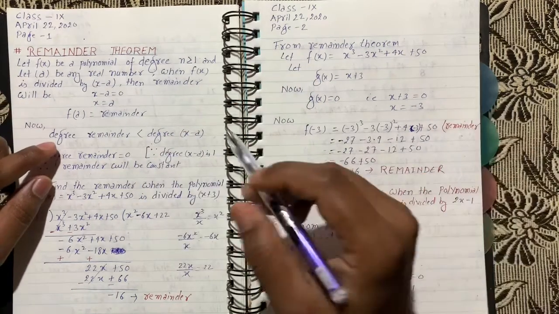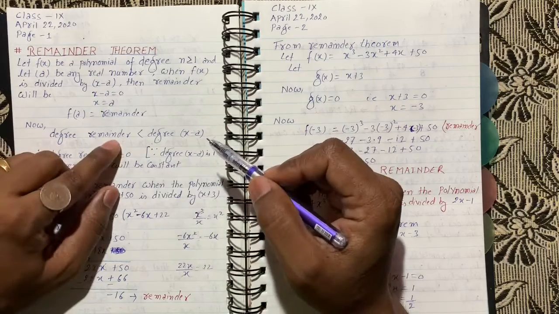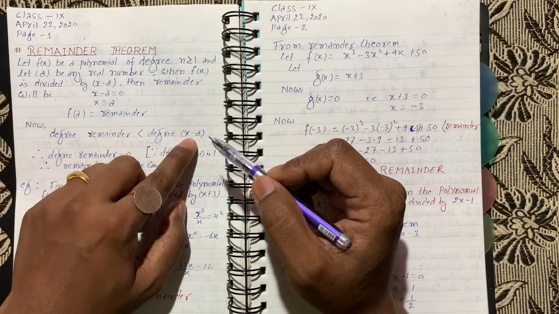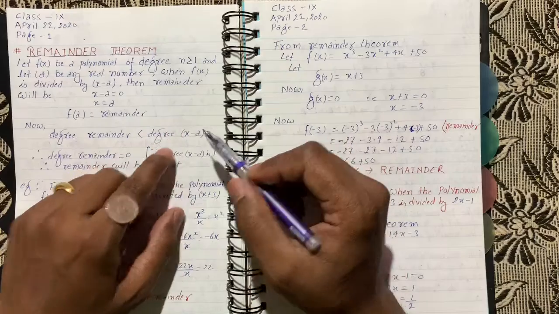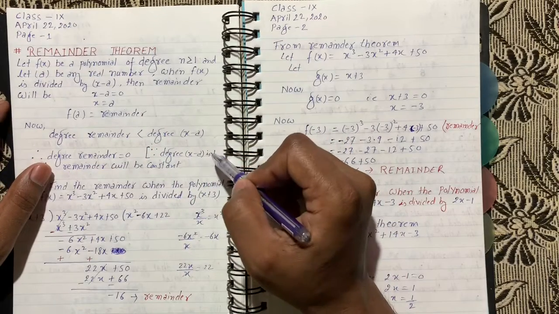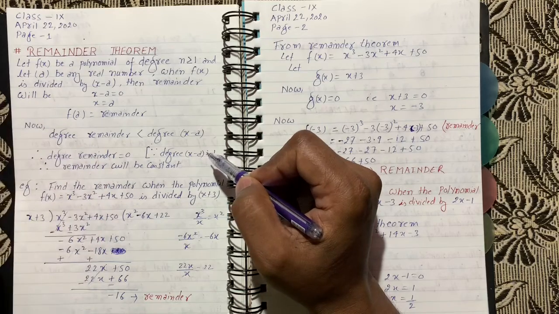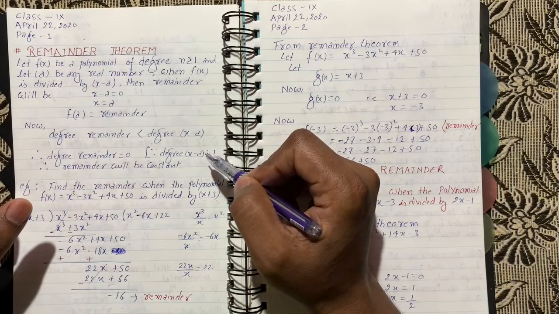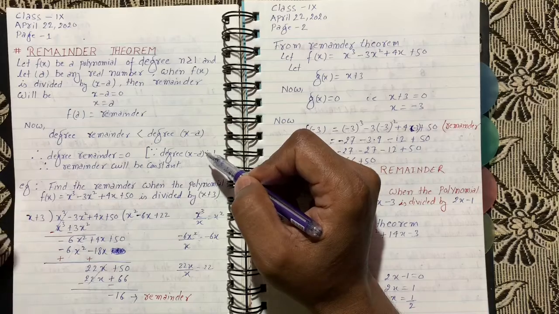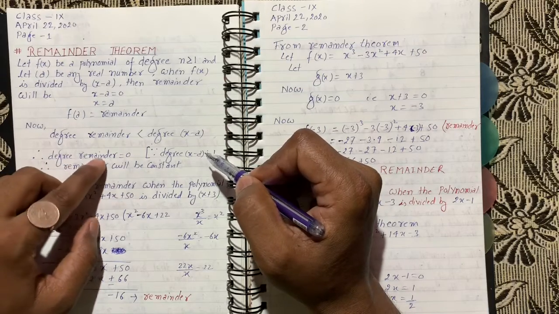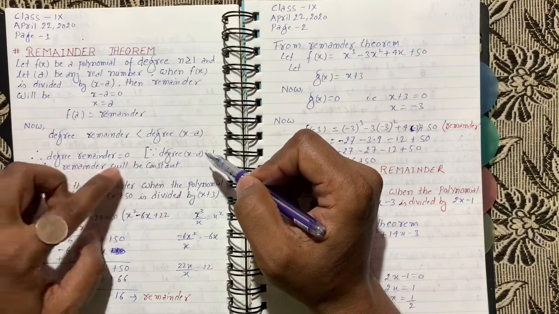And another important thing: the degree of the remainder should always be less than the degree of the divisor. See here, the degree of the divisor is how much? 1. So the degree of the remainder is less than 1. Less than 1 means what? 0. And if the degree is 0, it is simply a constant. So the degree of the remainder is 0. Therefore, the remainder will be a constant number.